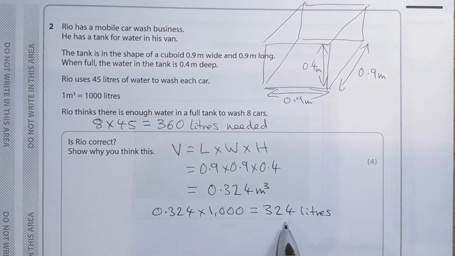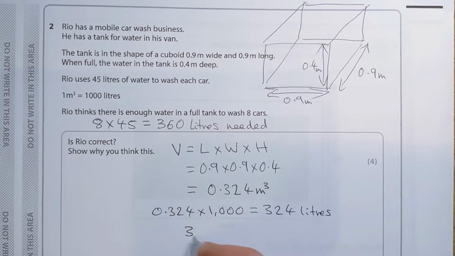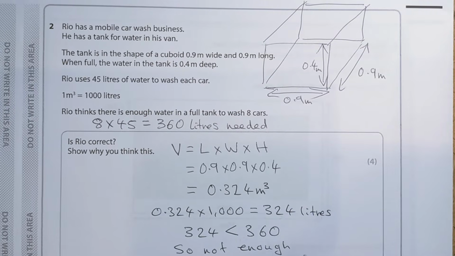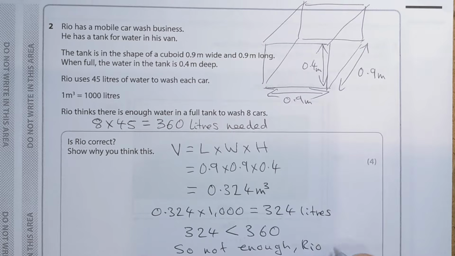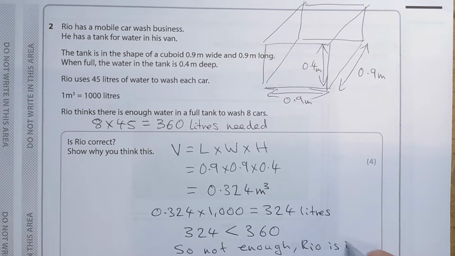Okay, so we've got 324. We need 360, so we can say 324 is less than 360. So not enough. Rio is incorrect.